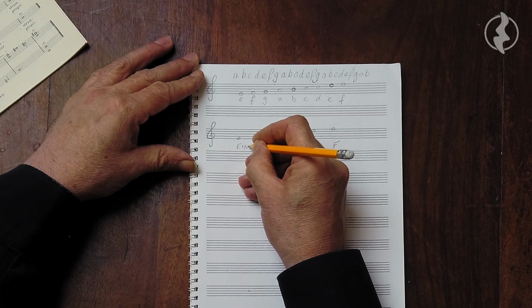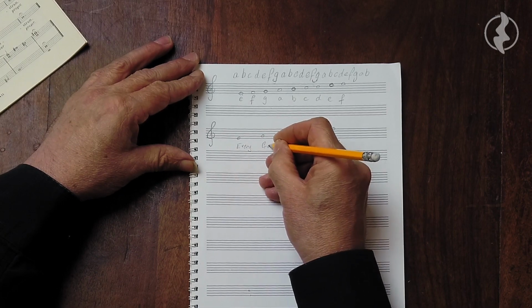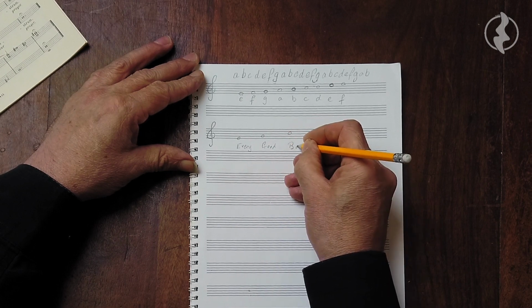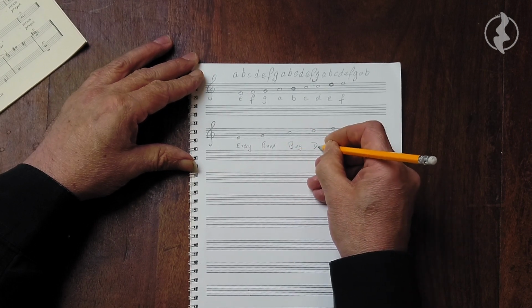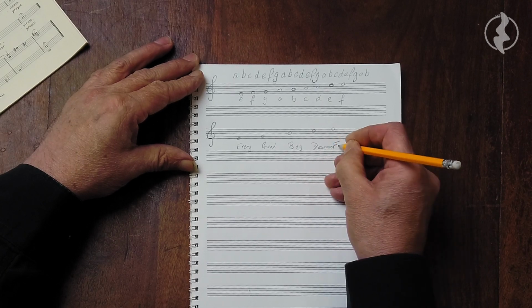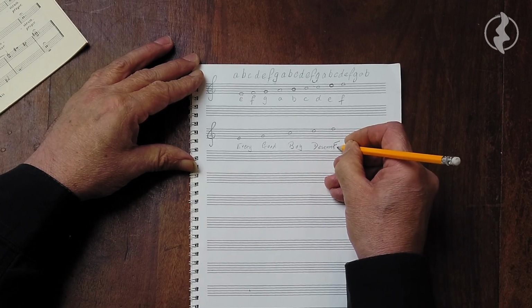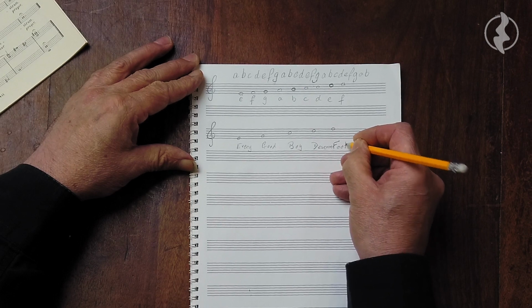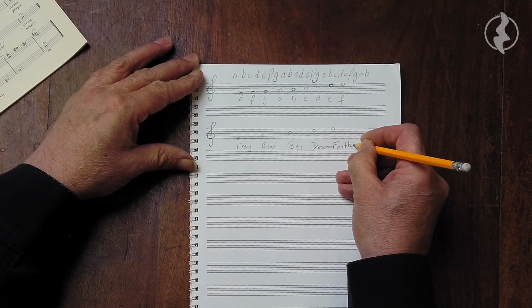What may seem very familiar to many is using the following words. Every good boy deserves. Will I get it in? In my day it used to be favour. Today it's hard to get away from football.